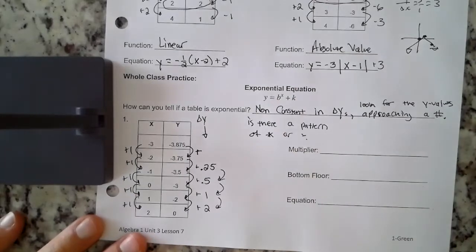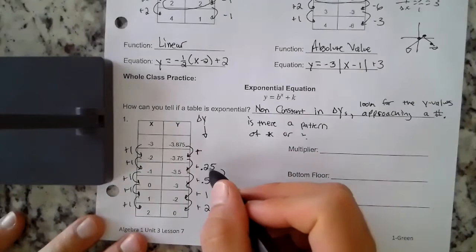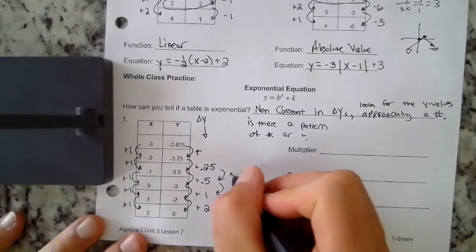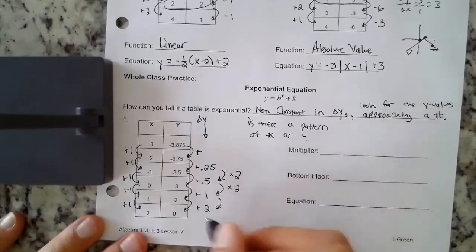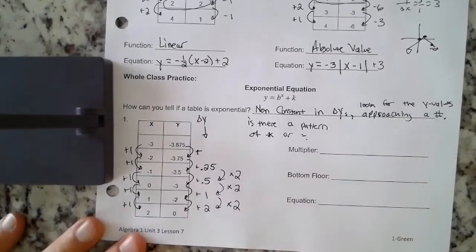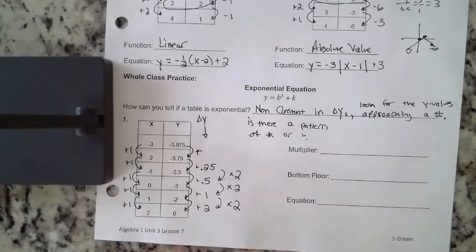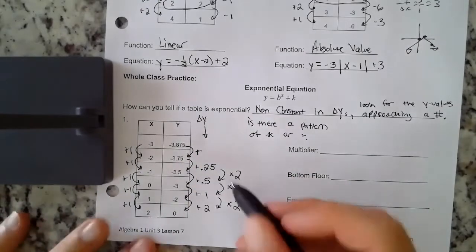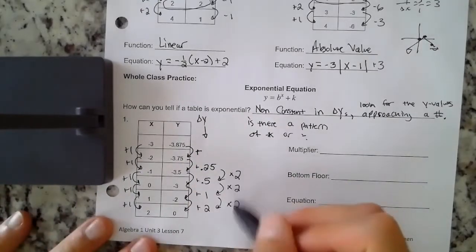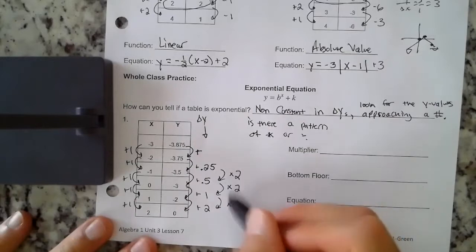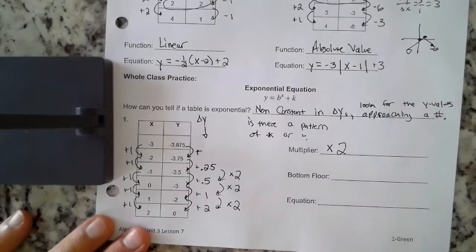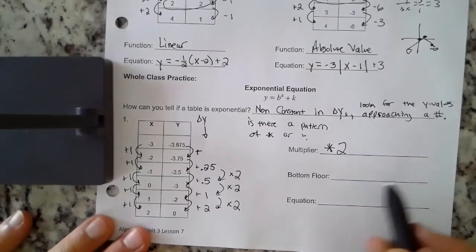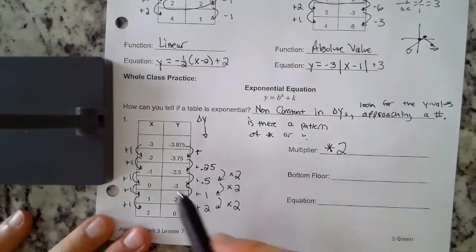This is where I now resort to, can we multiply or divide? Well, I know if I've got 0.25 to get to 0.5, I can multiply by 2. I've got a half to get to 1, multiply by 2 again, and 1 to 2, multiply by 2 again. So we now have everything on our table that we need. So the multiplier is whatever we're doing in the change in y's, and that is that we're multiplying by 2.